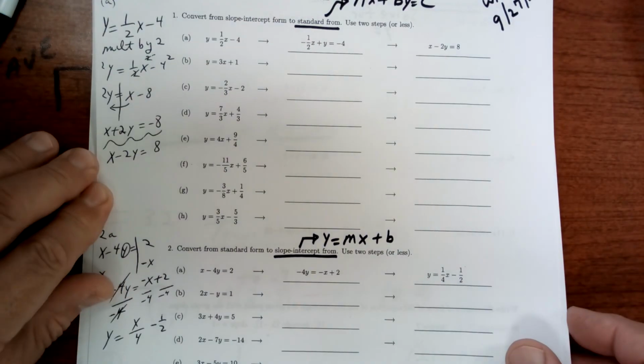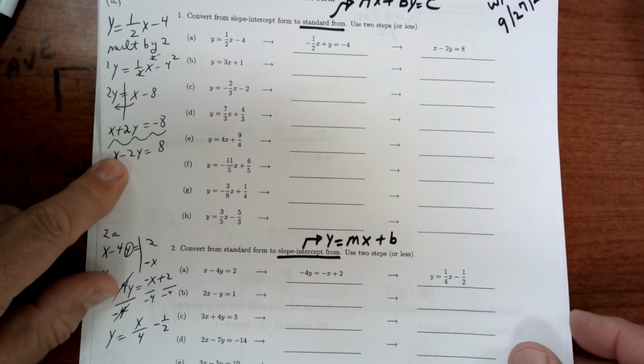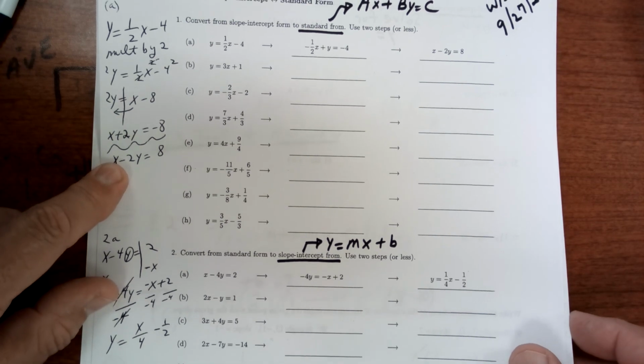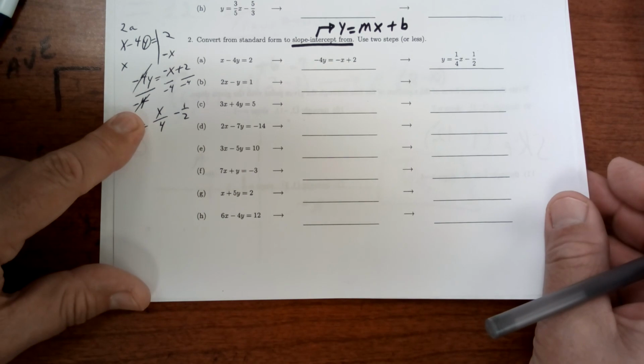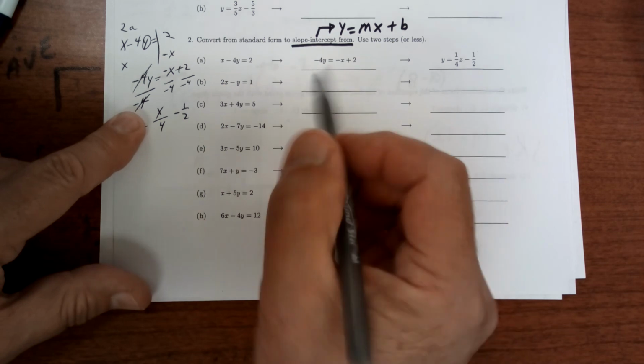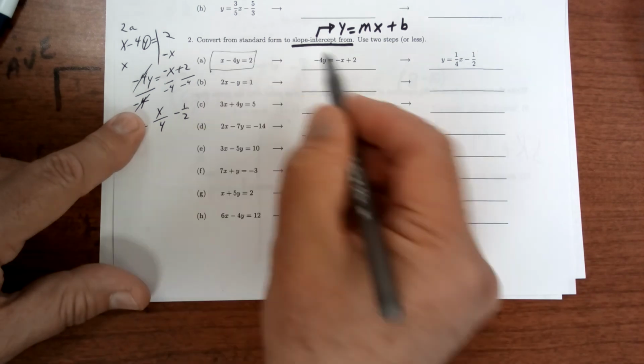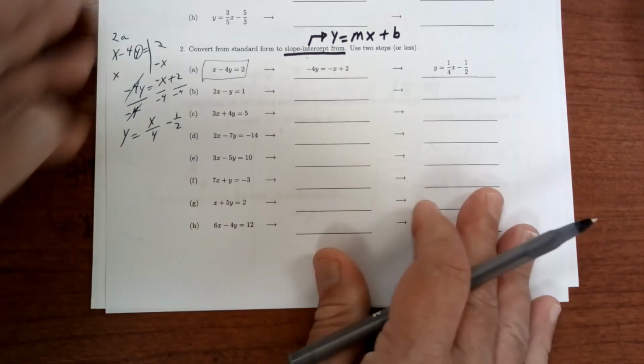Today's worksheet is right here. The first part is where you have to get y by itself. And I did it here. I did number 1, or A, right here. Okay. And then I did this one. This is called standard form. Actually, they want slope-intercept form. So this is in standard form, but they want you to go with slope-intercept form. So that's what you do there.